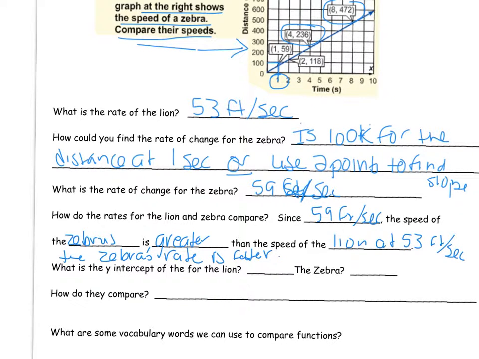What is the y-intercept for the lion? Well, at 0, they're both 0. They're both 0. So their beginning point is the same.